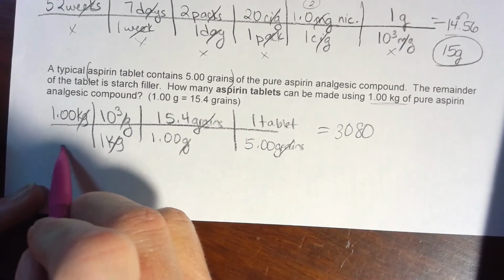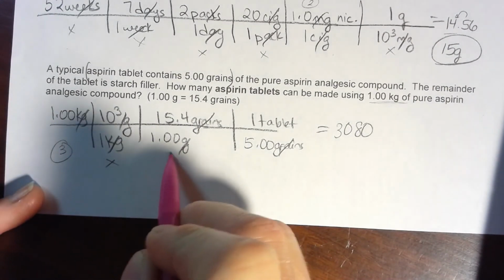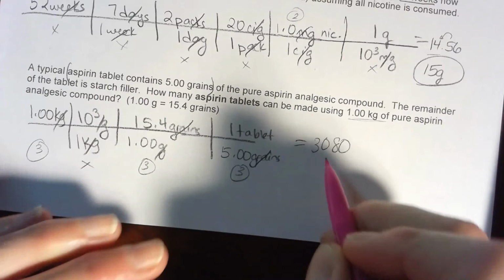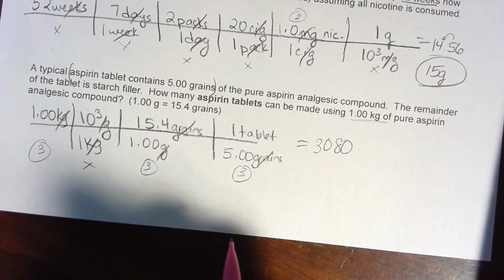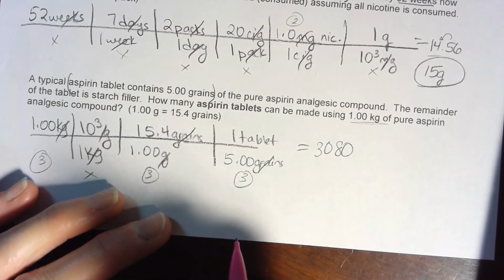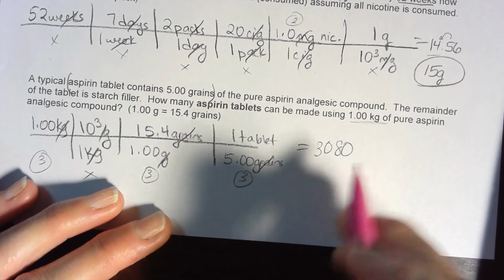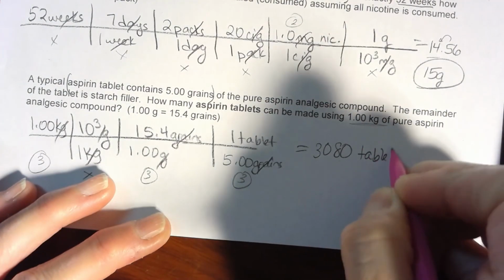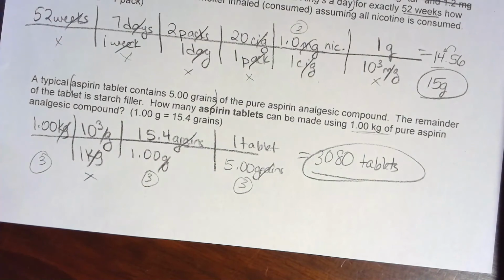Significant figures, that's 3, doesn't count, 3, 3, so we got lucky. It's exactly 3, just like it came out on the calculator. Do not put a decimal, and there you go. That's a lot of tablets, 3,080.